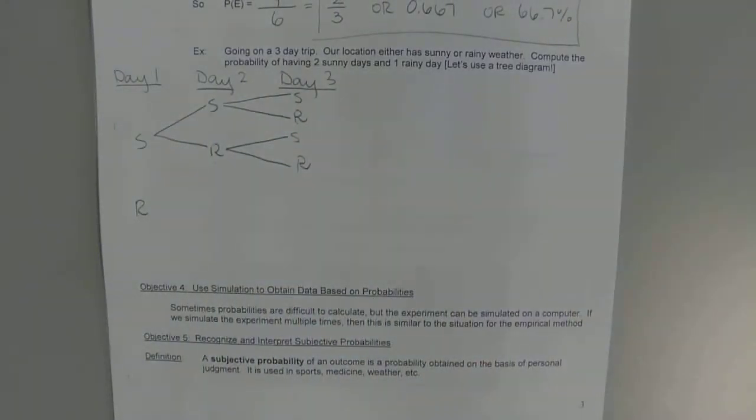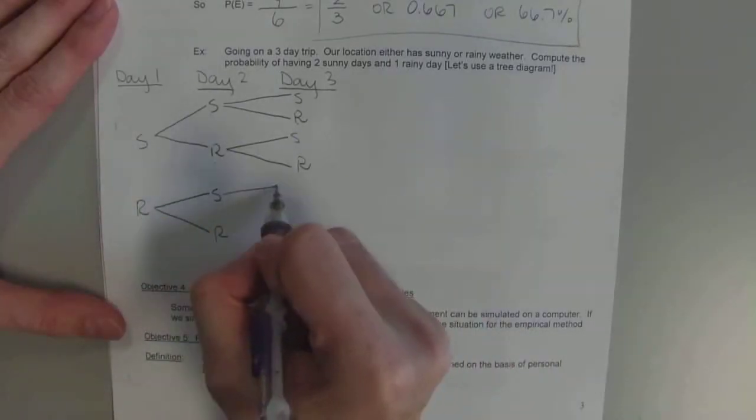Guys, those are all the possible ways that we could get off the plane and it's sunny that first day, and then things could happen on day 2 or day 3. All right? We're going to do the same branching system right below it, but going off of that first rainy day. What could happen after that first rainy day? The second day could be sunny or rainy, and the third day could be sunny or rainy.